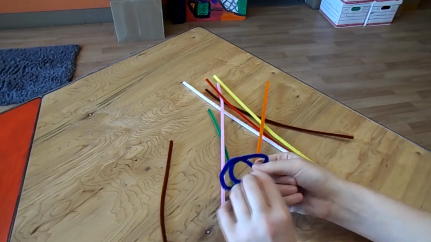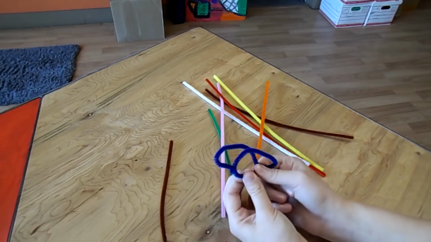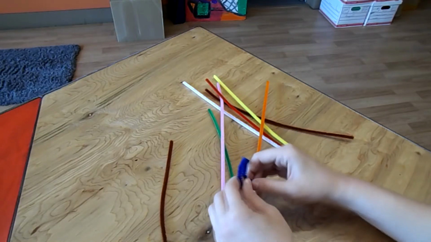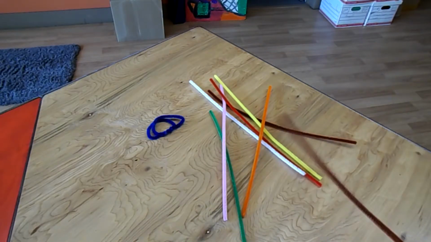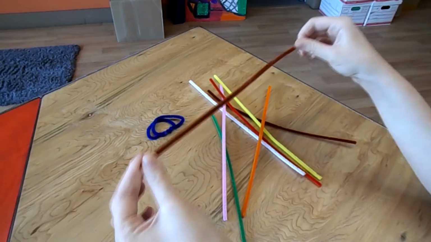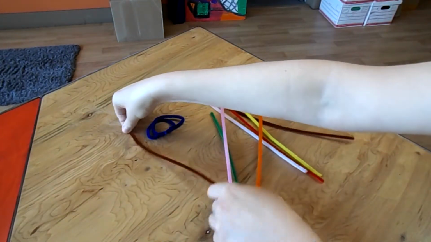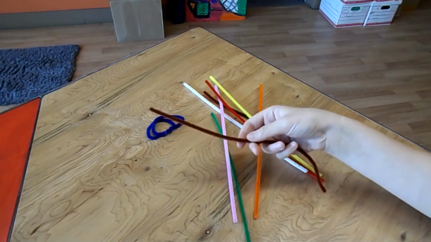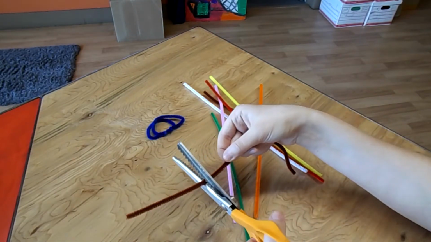Pipe cleaners are a pretty forgiving medium, which means that if you bend them a certain way and you don't like how they turned out, you can also just do it again. Maybe next I'll make a nose. And this looks too long if I want to make it proportional with my eye. So you can also use scissors and cut it down.